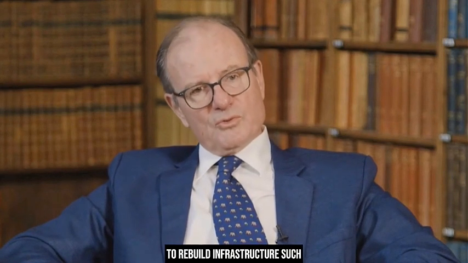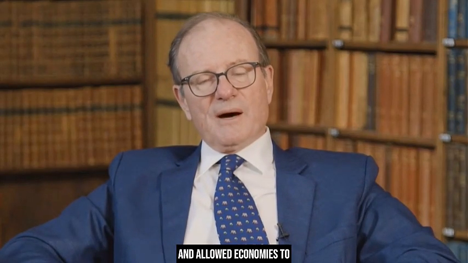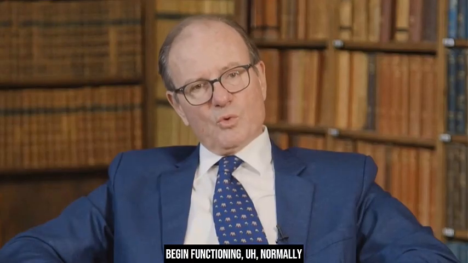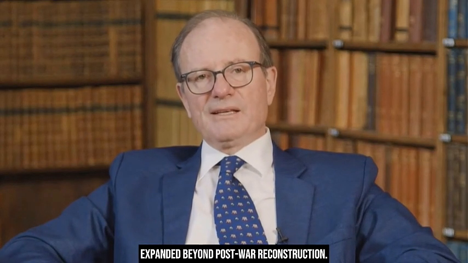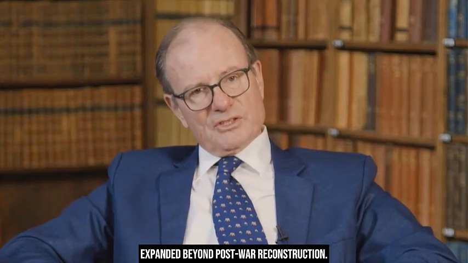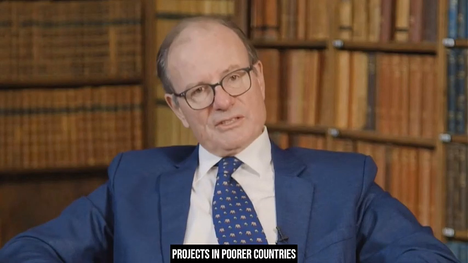These funds were used to rebuild infrastructures such as roads, bridges, power plants, and communication systems. Rebuilding these essential systems helped restore industrial production and allowed economies to begin functioning normally again. Over time, the role of the World Bank expanded beyond post-war reconstruction. It began supporting development projects in poorer countries around the world.